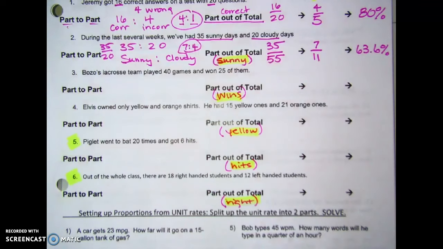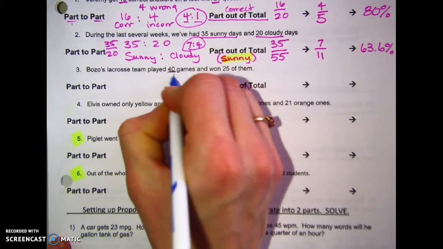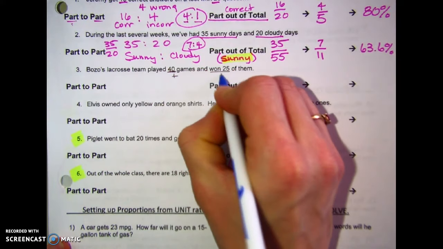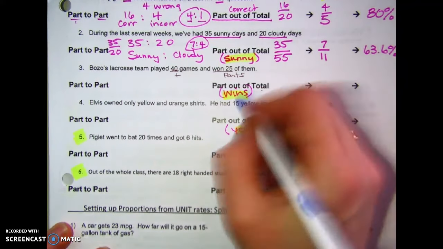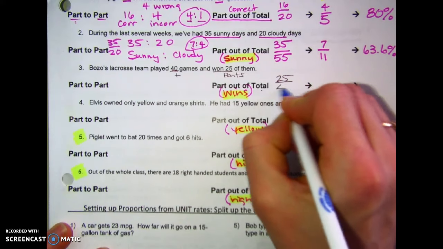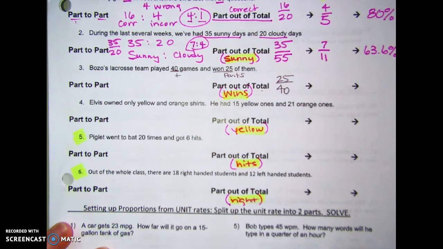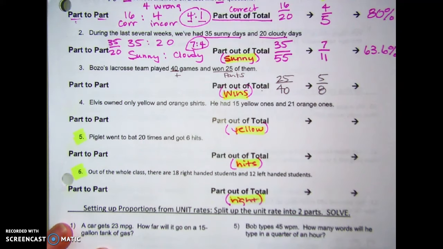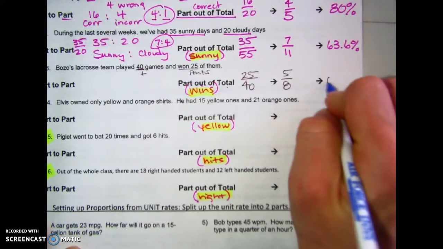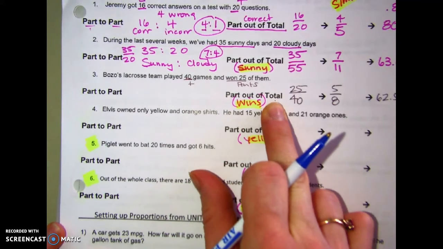So I'll talk through one more and then you can try a few as practice. Bozo's lacrosse team played 40 games and won 25 of them. Well, if we know we played 40, that's got to be a total, and he won 25, that's one of the parts. So if I want a part to total comparison, that's going to be easy. How many wins did he have? He had 25 out of 40 games were wins. Simplify that. So divide by 5 probably again. And then actually divide that on your calculator or do the long division. They won 62.5% of their games. Because they gave me the part, they gave me the total.